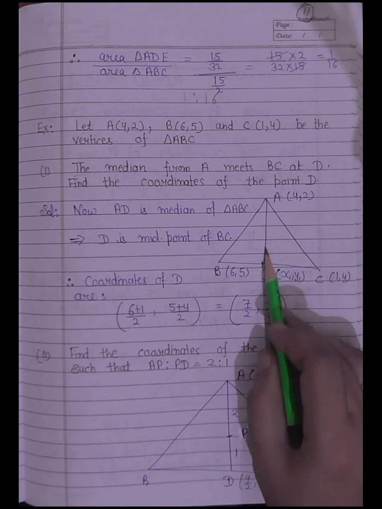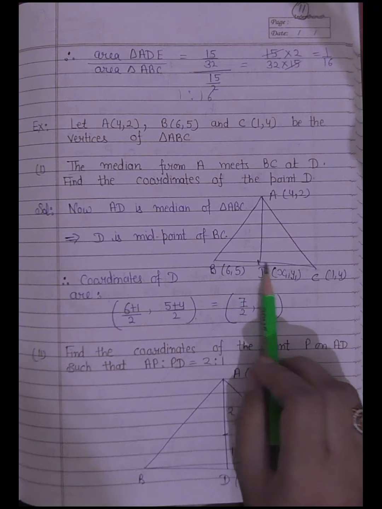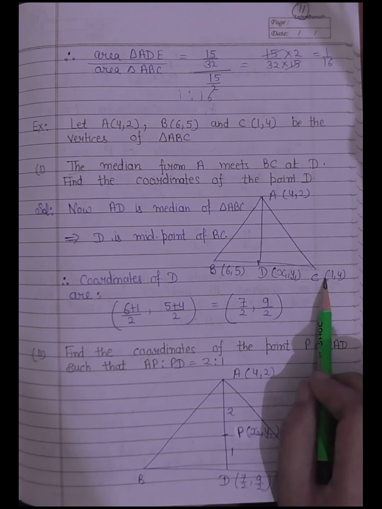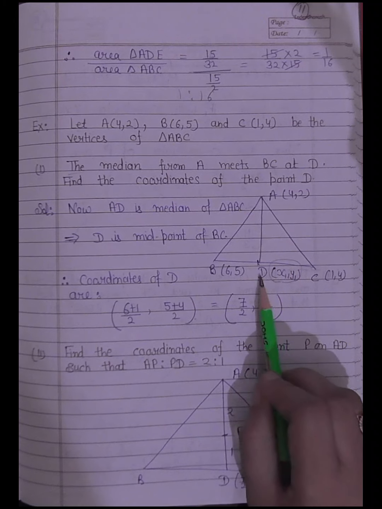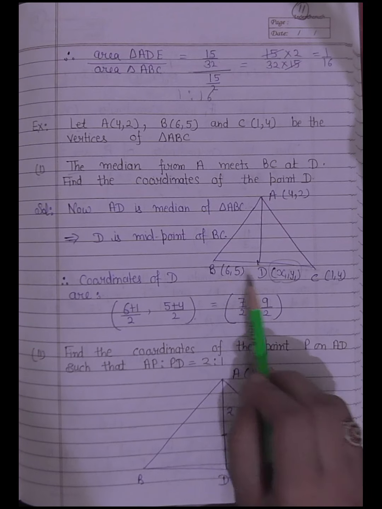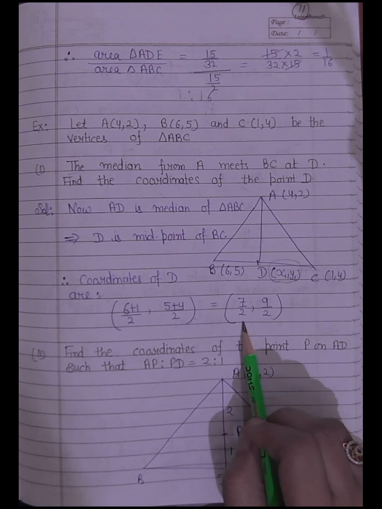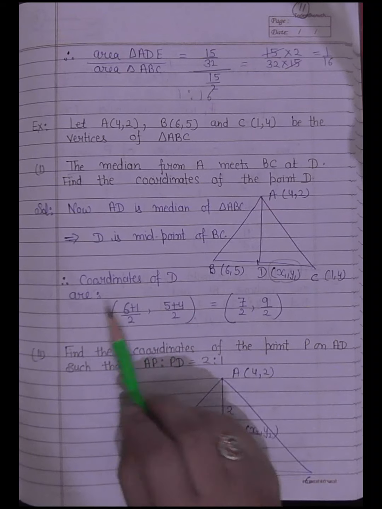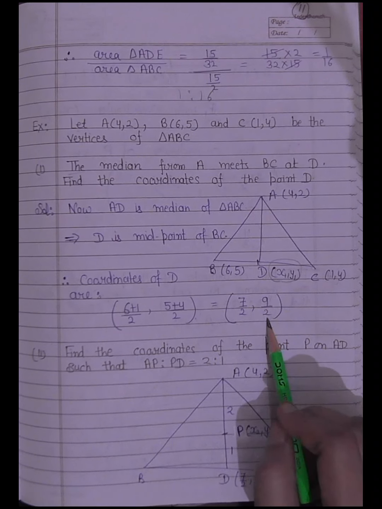From A, median AD is drawn to the side BC. Now D is the midpoint of BC, so we can easily find the coordinates of point D using the coordinates of B and C, which will be 6 plus 1 by 2, that is 7 by 2, and 5 plus 4 by 2, that is 9 by 2. So the coordinates of D are 7 by 2 and 9 by 2.